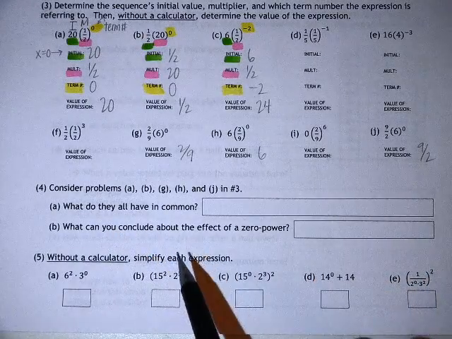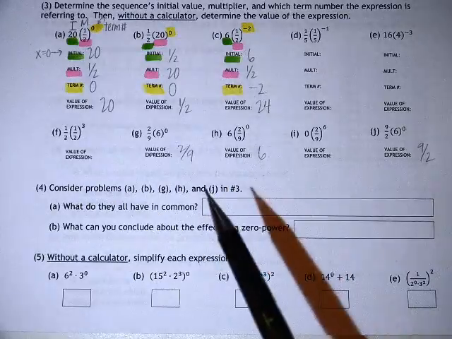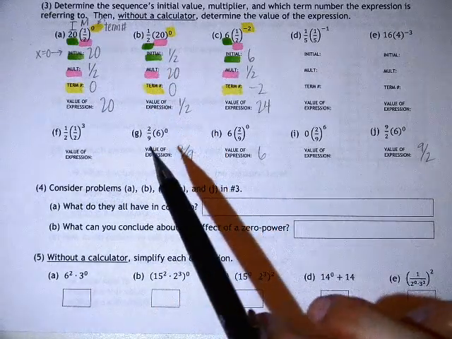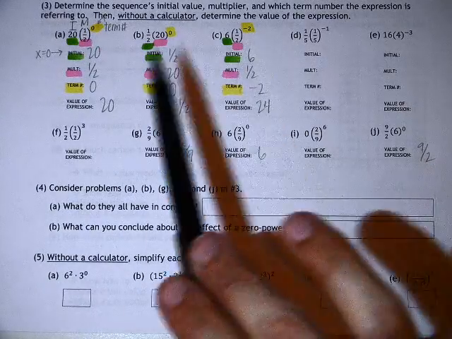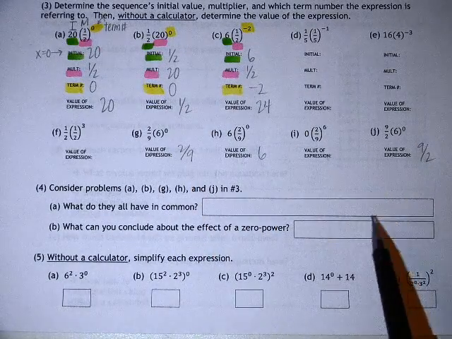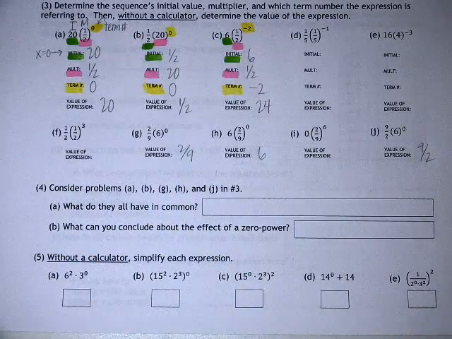So in question number 4, it's asking you to consider the answers that you got for a few specific parts in number 3, namely A, B, G, H, and J. I went ahead and wrote my answers here just to make sure that you have something to refer to, but hopefully you've taken the time to check the answer key and verified those answers for yourself.